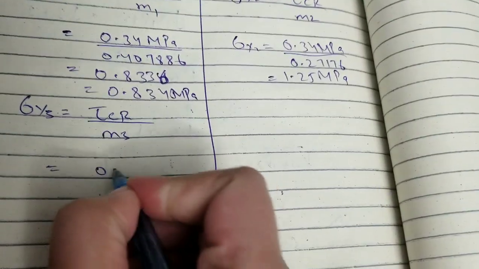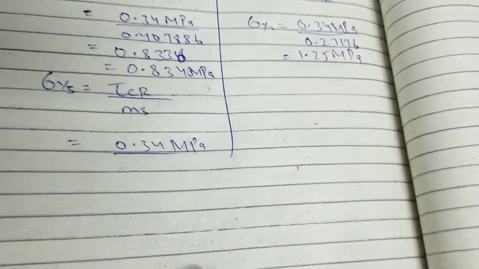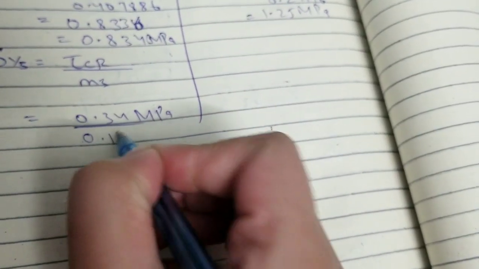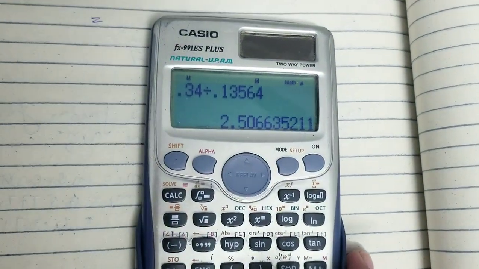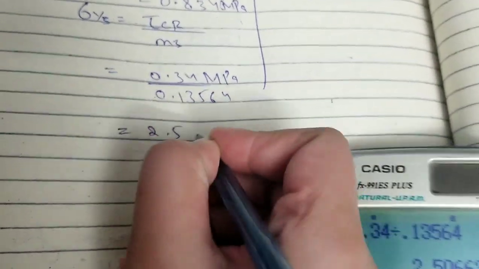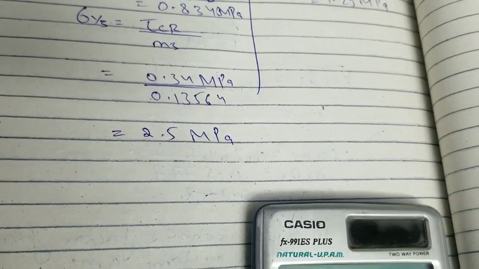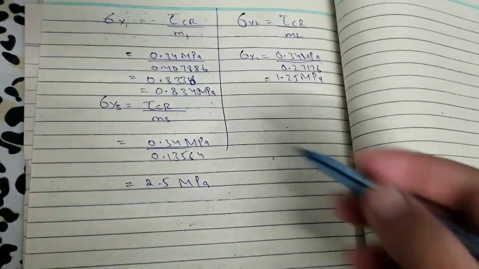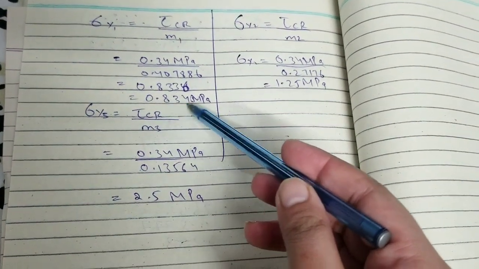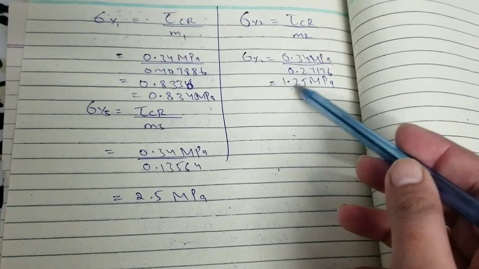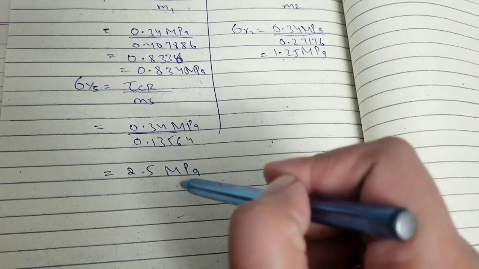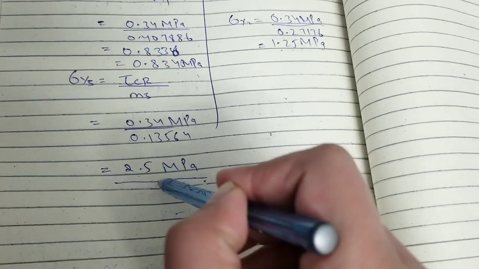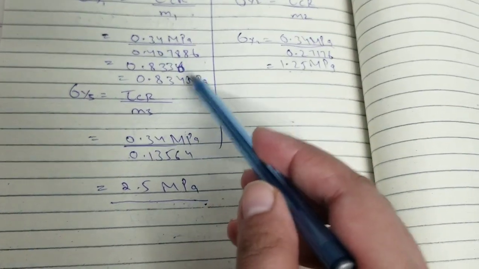And similarly for this one it's 1.25 megapascal, and for this one it's 2.5 megapascal. So these are the three critical values, and the least critical value is 0.834, while the second one is 1.25 megapascal, and the third one is 2.5 megapascal. From least to maximum, the maximum value is 2.5, while the least value is 0.834.